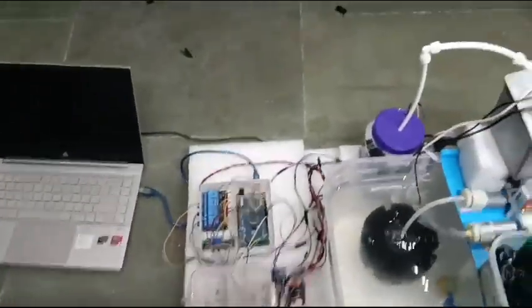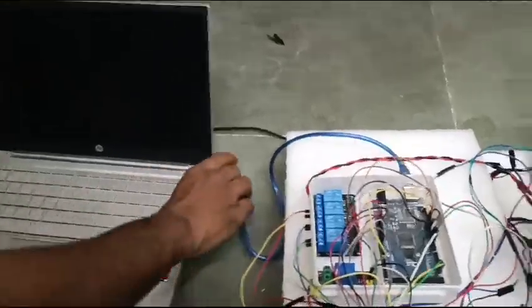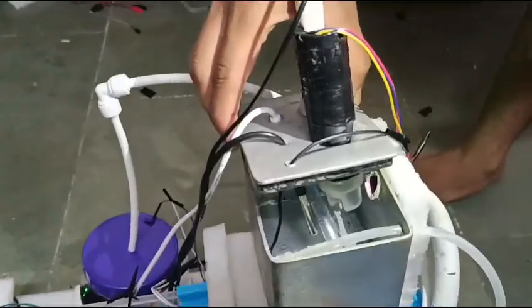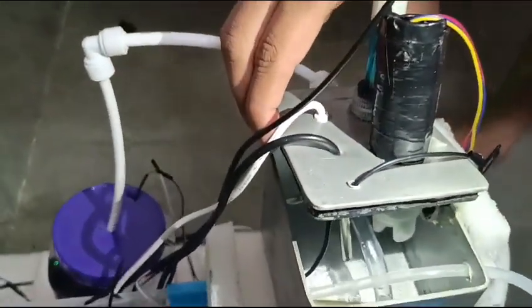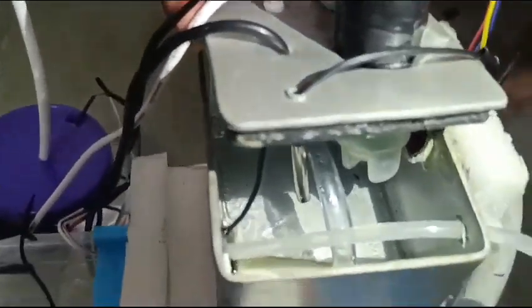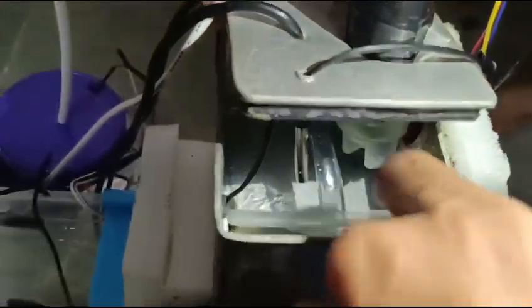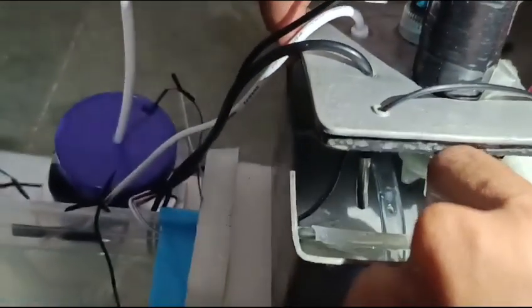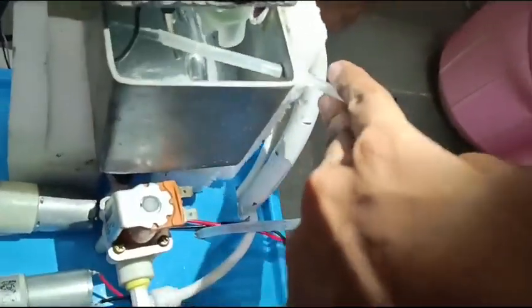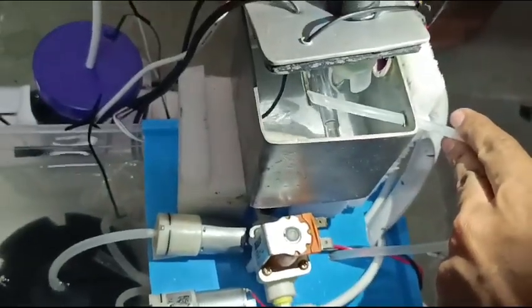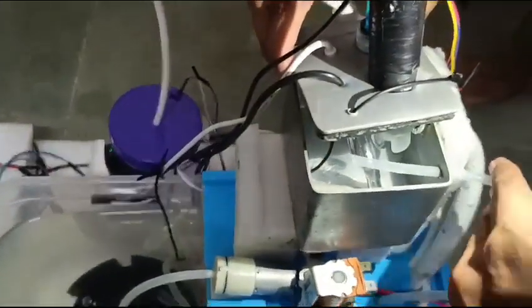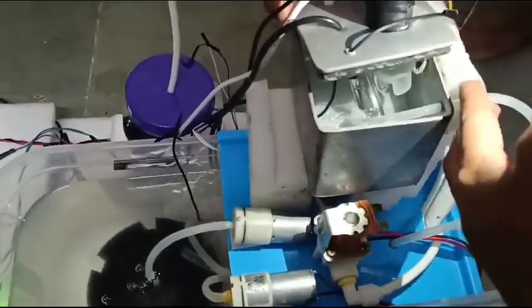So if you want, we can run the code. We are uploading the code. So we have done uploading. First, the water is coming from the fish tank using this wire into the testing tank. After a certain time, this will be turned off from the relay, and the sensing happens.